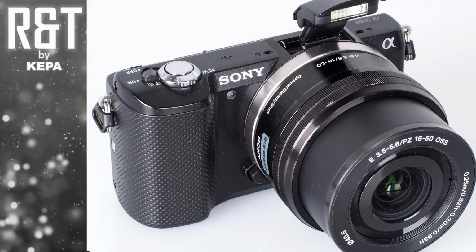Well, I made up my mind, I'm going to buy the Sony a5000. I didn't find it right away, at least not as cheap as I was looking for. My price limit was 200 euros or less, and I didn't find it right away.